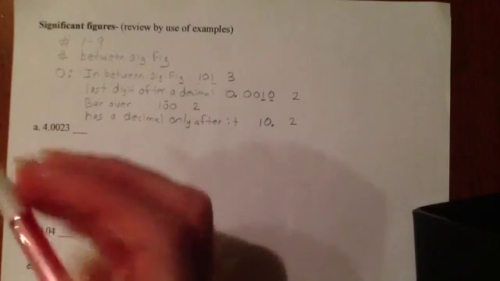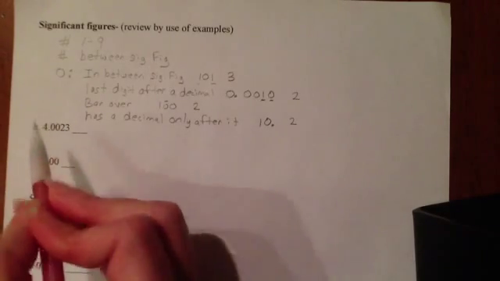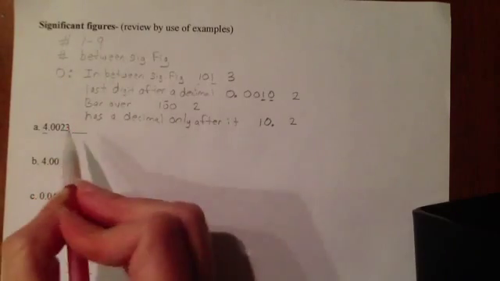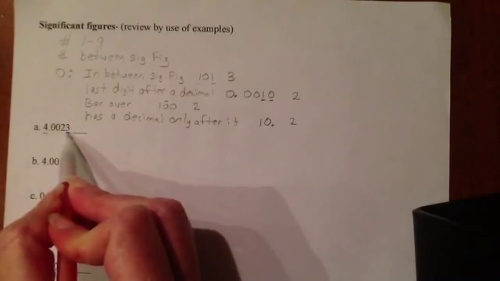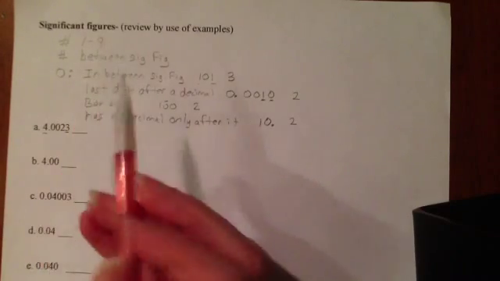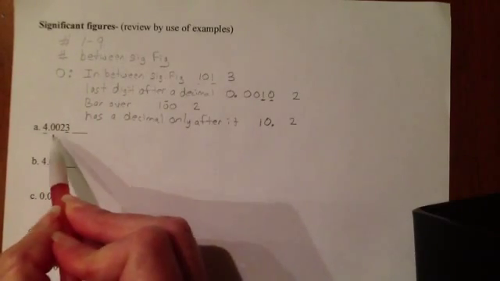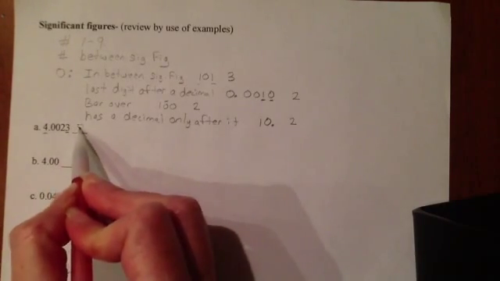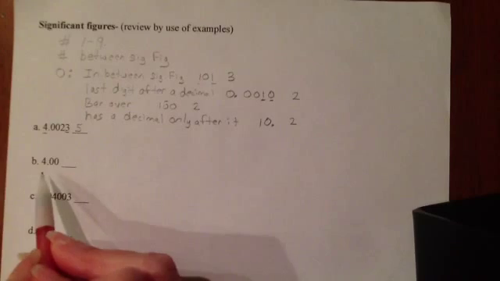So looking at the class examples, you underline the leftmost significant digit, which is a 4 because it's a digit between 1 and 9, and the rightmost significant digit is a 3 because it's a digit between 1 and 9, and you count what you've underlined and everything between: 1, 2, 3, 4, 5. This one has 5 significant digits.